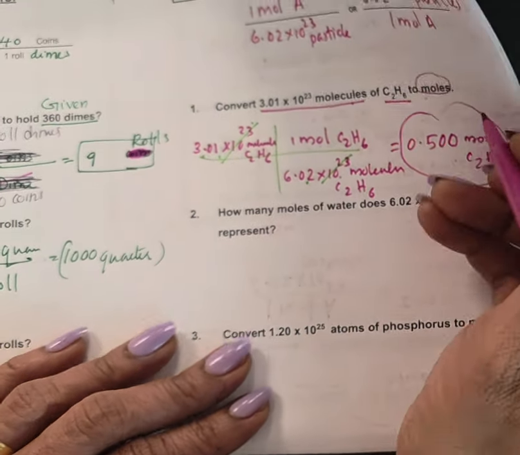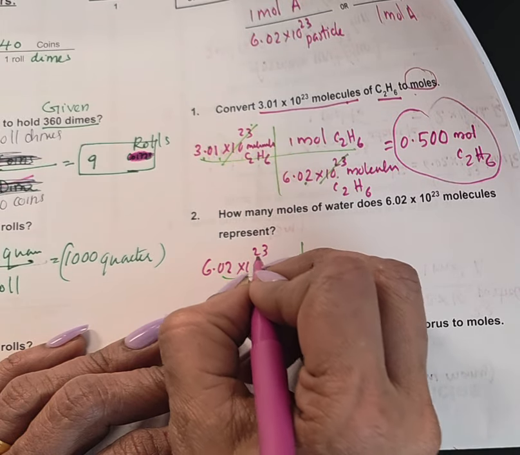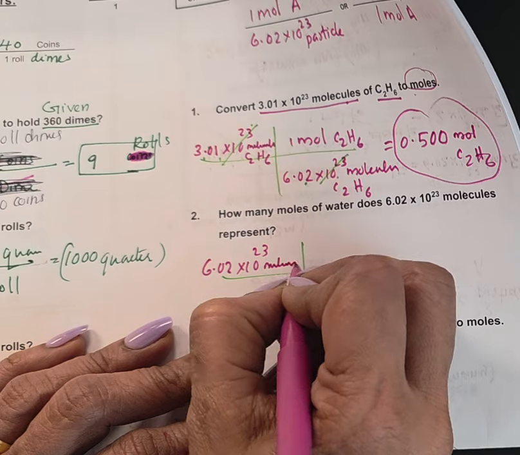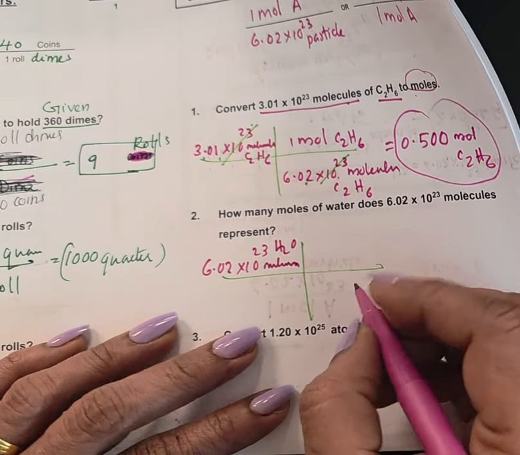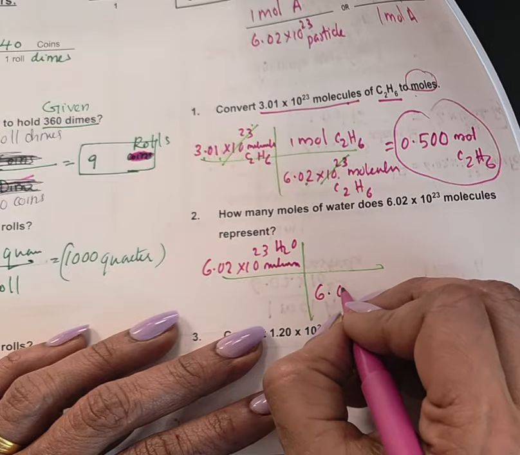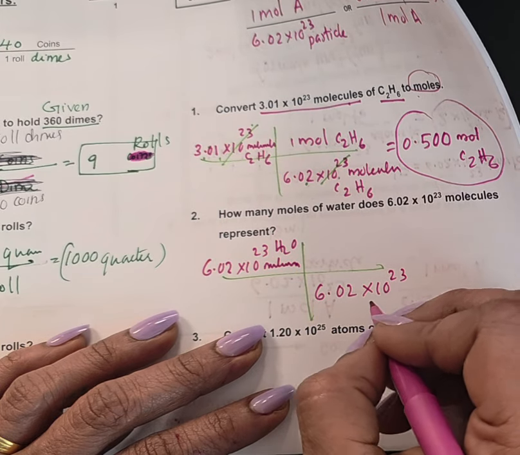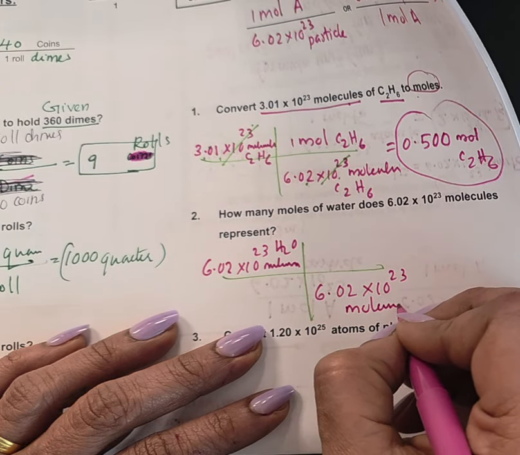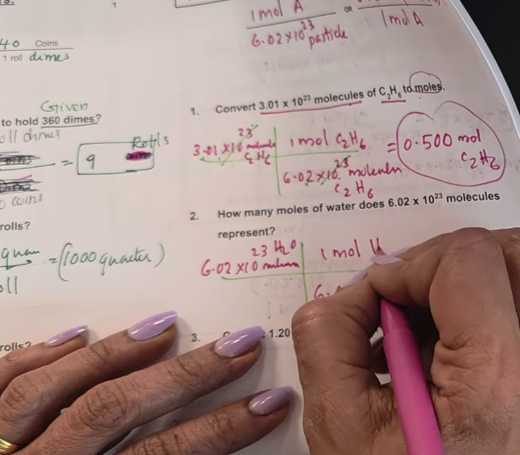Okay, look here. I'm going to write, it is given 6.02 times 10 to the power of 23 molecules of water. The formula is H2O. I know that every 6.02 times 10 to the power of 23 molecules of H2O has how many moles in it? 1 mole.